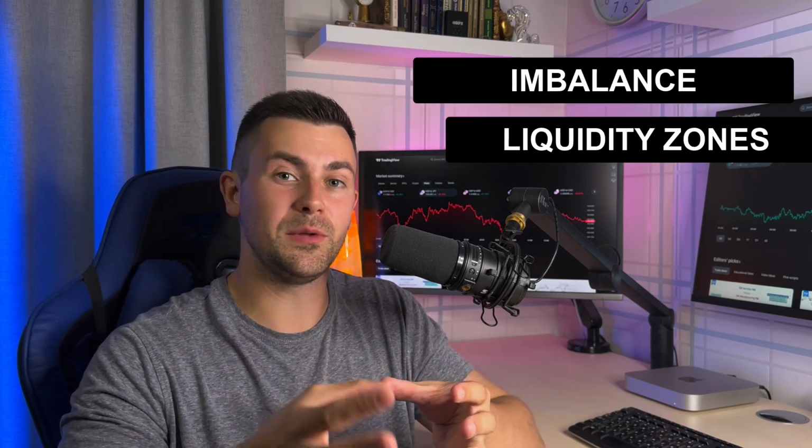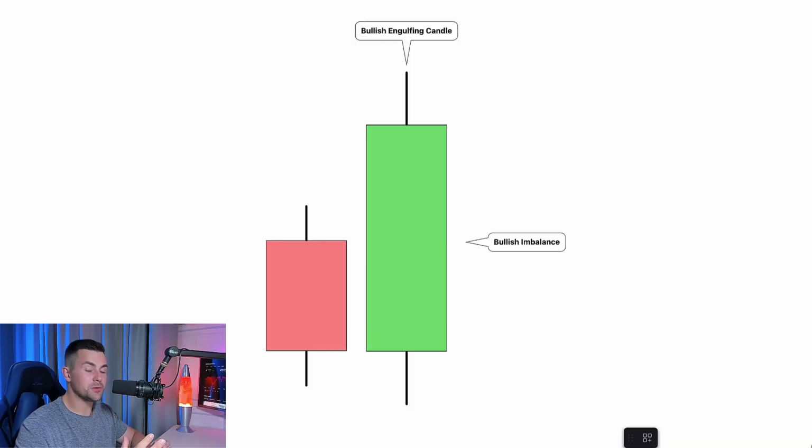That definition implies that in order to identify the order block zone, you should learn to identify the imbalance and the liquidity zones. And again, there is no precise definition of an imbalance on a price chart. To me, a valid bullish imbalance is a formation of a bullish engulfing candle, the candle that engulfs the range of a previous bearish candle with its body.